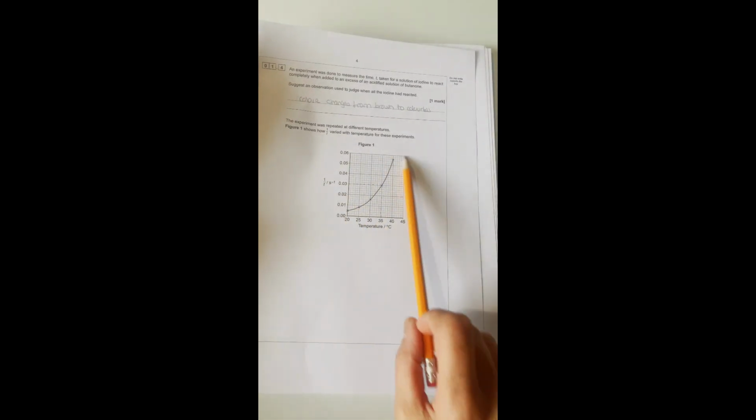Question 1.5 says to describe and explain the shape of the graph in figure 1. So we need to look at figure 1 and describe it. That's for 3 marks. As temperature increases, 1 divided by t increases by a greater factor. There are many more particles that have an energy greater than or equal to the activation energy, so therefore more successful collisions will occur. That's 1 mark, 1 mark and 1 mark. So we're looking at this graph and describing it.